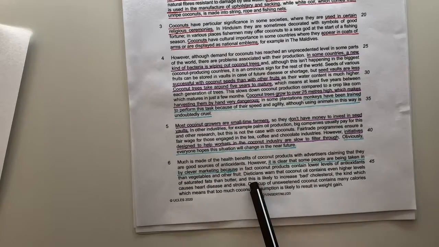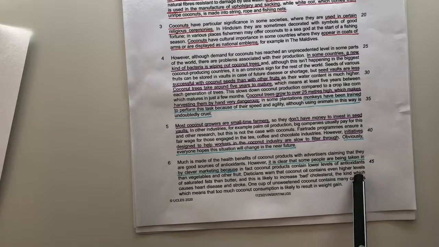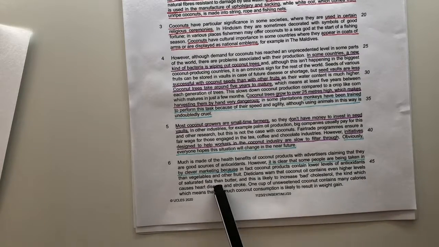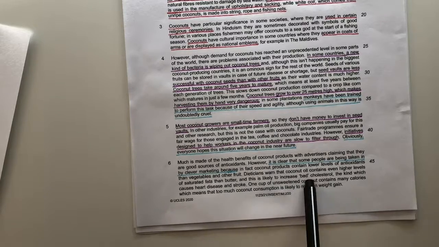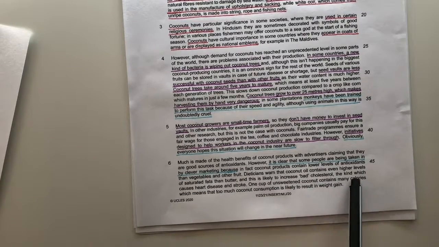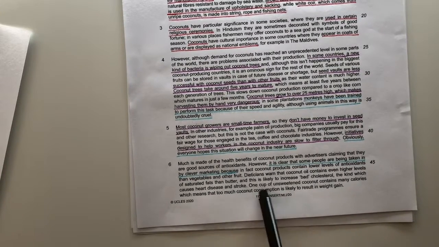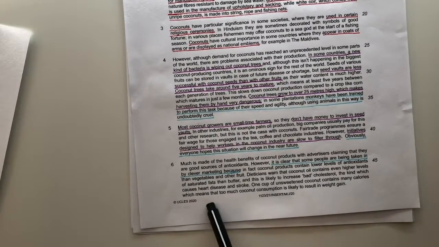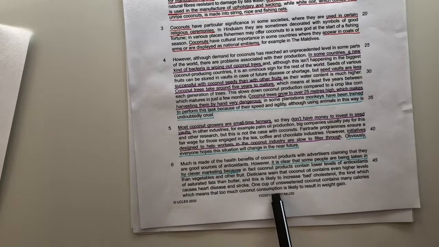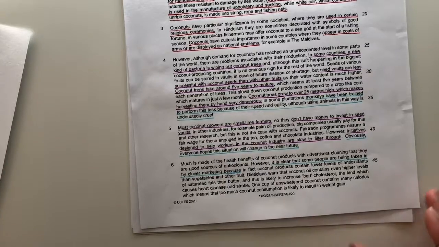So moving forward, dietitians warn that coconut oil contains even higher levels of saturated fats than butter. It is likely to increase bad cholesterol, the kind which causes heart disease and stroke. 1 cup of unsweetened coconut contains many calories, which means that too much coconut consumption is likely to result in weight gain.